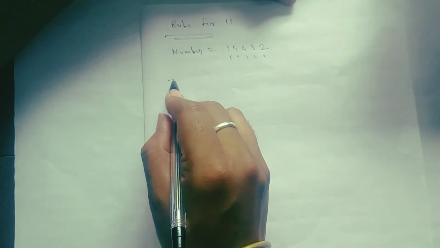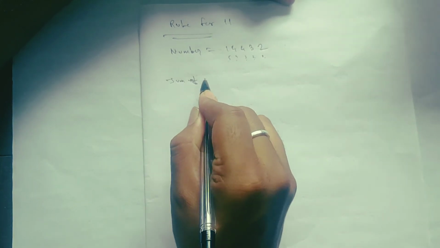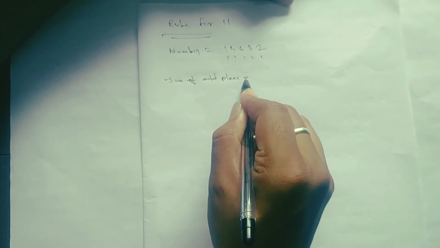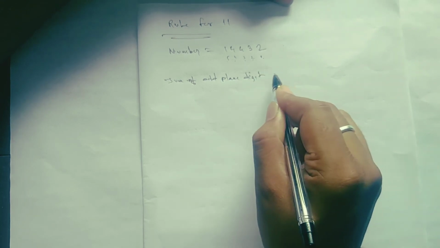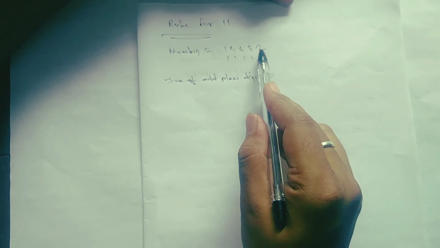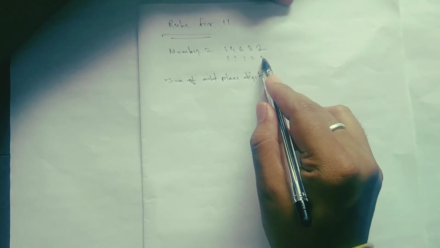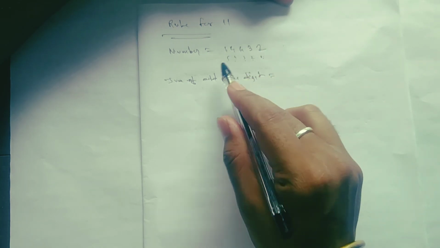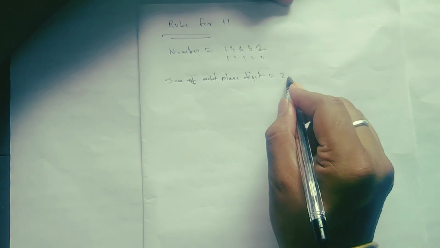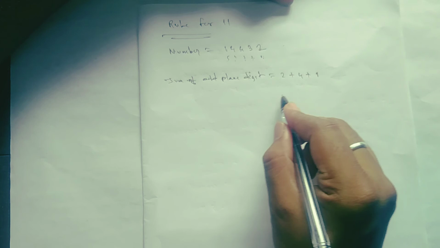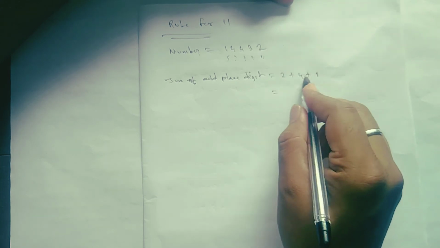Now, sum of odd place digits you need to add. So the odd place digits are what? 2, 4 and 1. The 1st is odd, 3rd is odd, and 5th is odd. So we'll take here 2 plus 4 plus 1, and what we are getting here is 6 plus 1, 7.